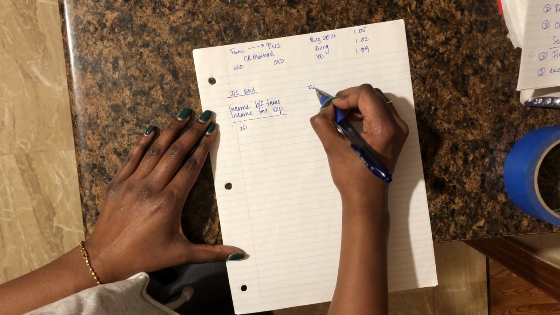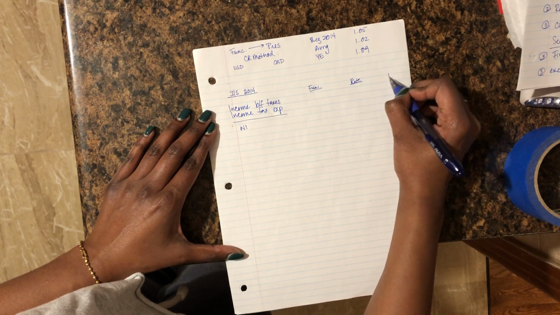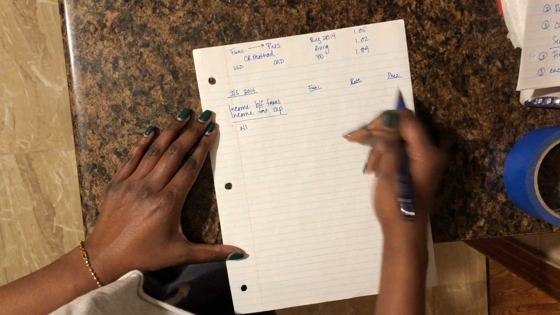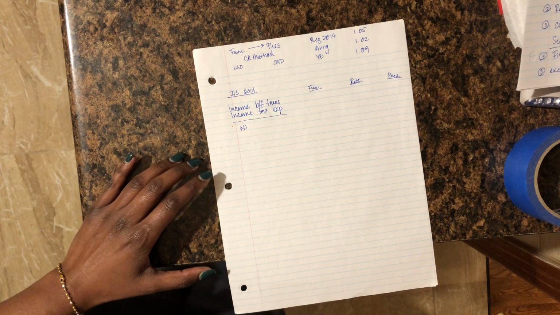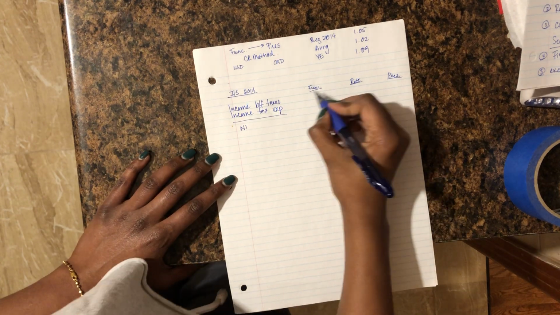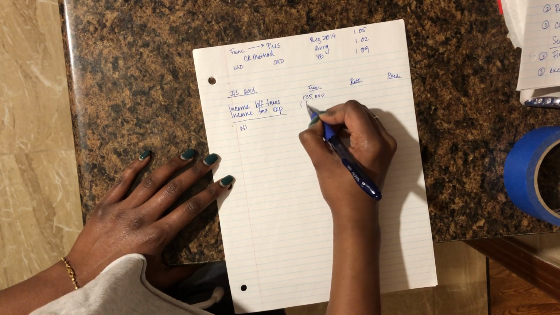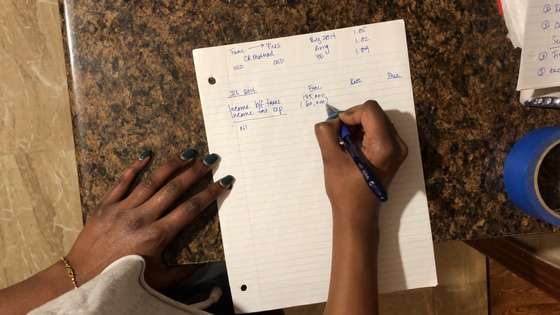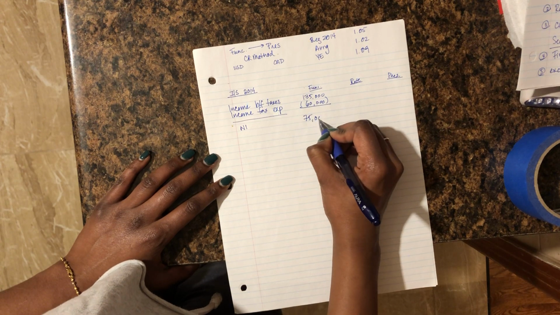I always want to put my functional currency, then I want to put my rate and my presentation currency. And if you want to draw little lines to keep it all neat, you can do that as well. There's no problem. So my income before tax is 135,000 and my income tax is 60,000, which gives me a net income of 75,000.